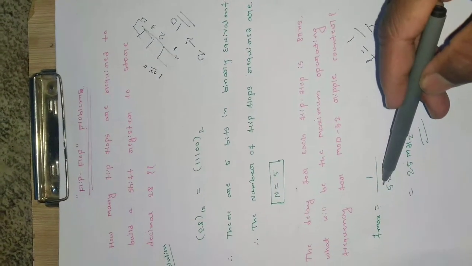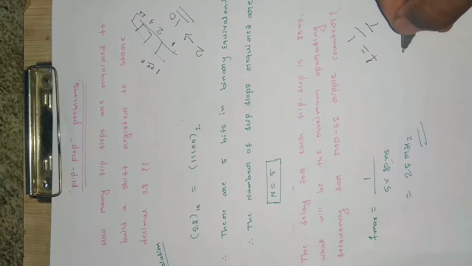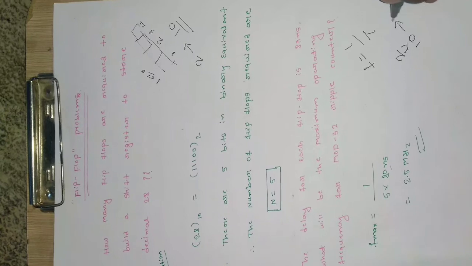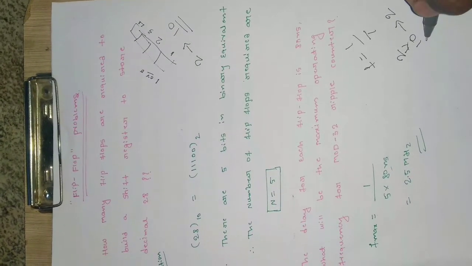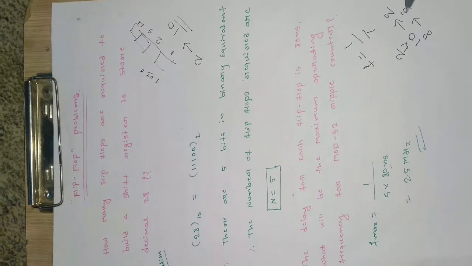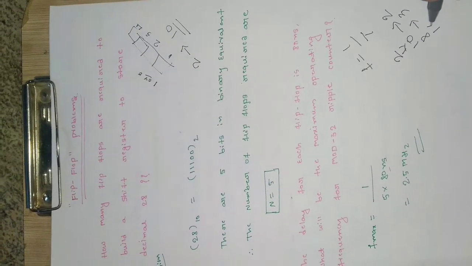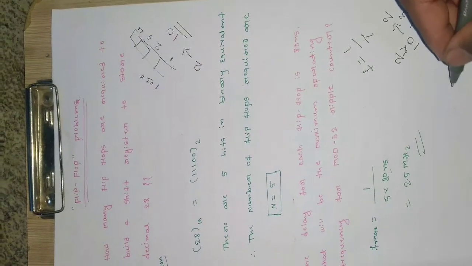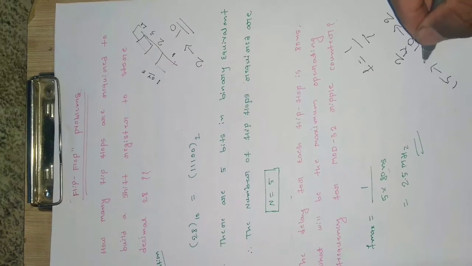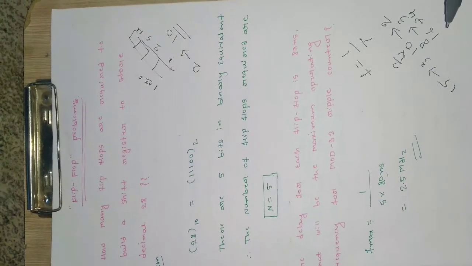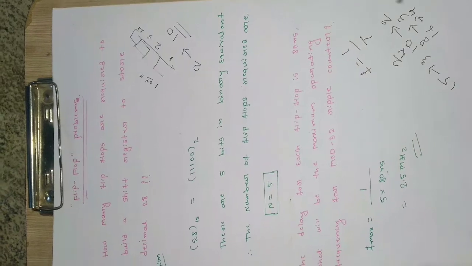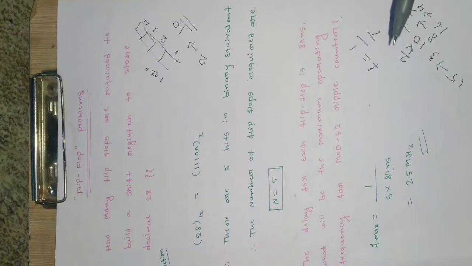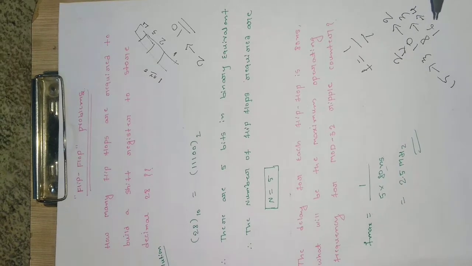But the question is why I have written a 5 here. We know that if we want to write 2, then we can use only 2 bits, that is 10. If you want to write 8, we need 4 bits. If you want to write 16, then we can write it with the help of 4 bits. Up to 15 we can write with the help of 4 bits, but if you want further, then we need to use more bits, 16, 17 up to 32. Okay, so there we need 5 bits.